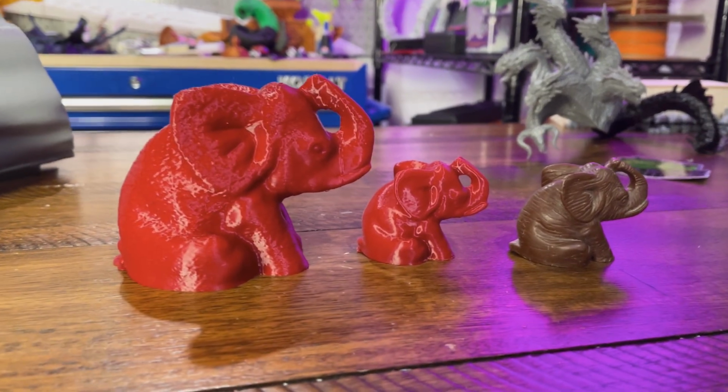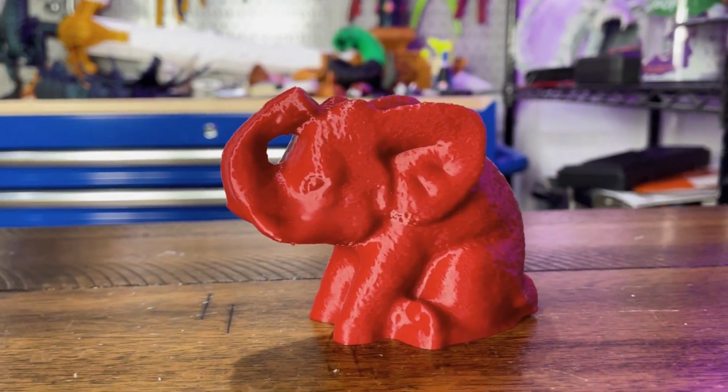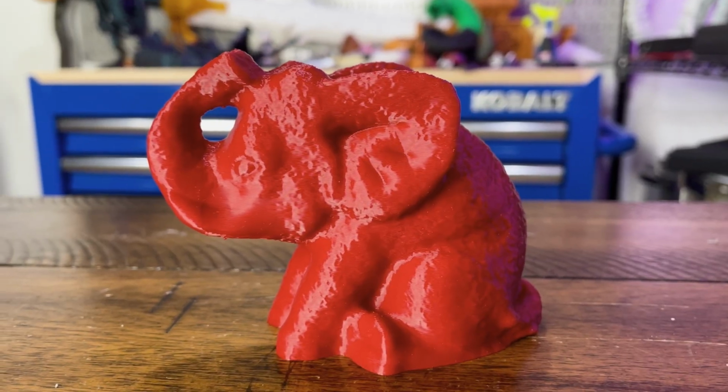And as you can see, the model has much more texture than the original 3D scan. And there you go, the little elephant's got wrinkles in the right places. It's got texture, character, and way more personality than the original 3D scan.